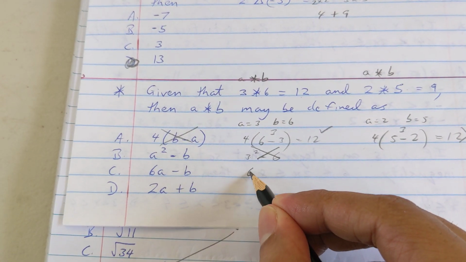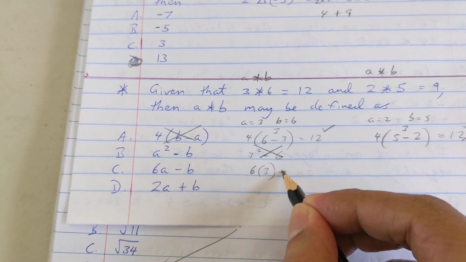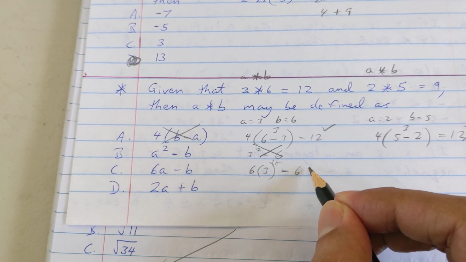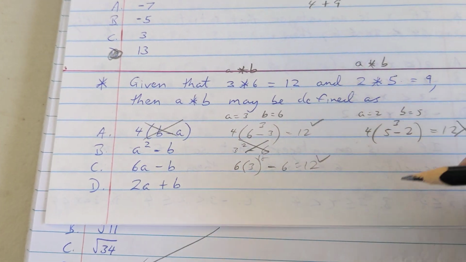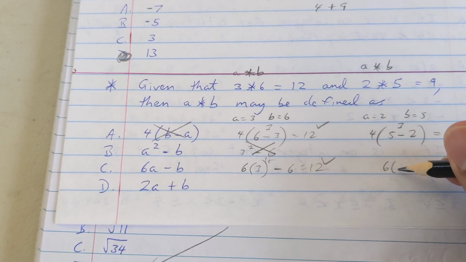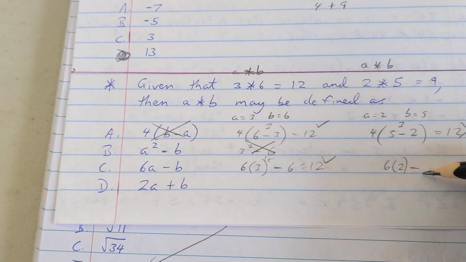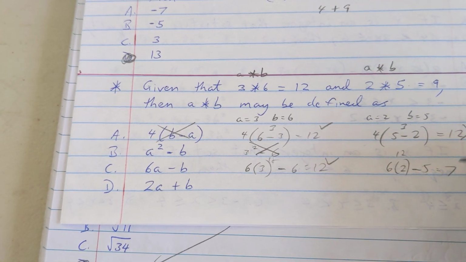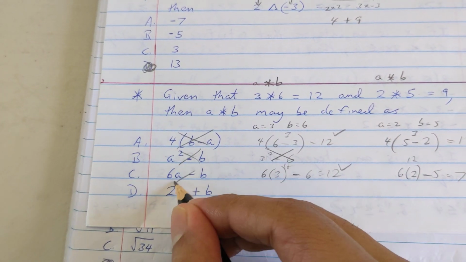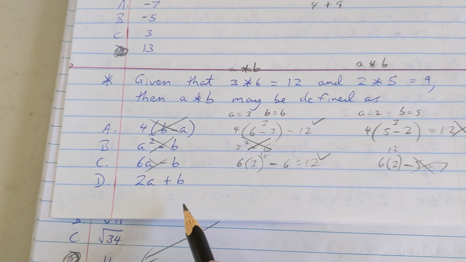Keep going. A is 3, so this is 6 times 3, which is 18. Minus 6, 18 take away 6, 12. So this one works out. Let me see if it's working for the second one. A is 2 in the second part. 6 times 2 is 12, minus B, which is 5. 12 minus 5 is 7, which is not 9. So I know this has to be my answer.